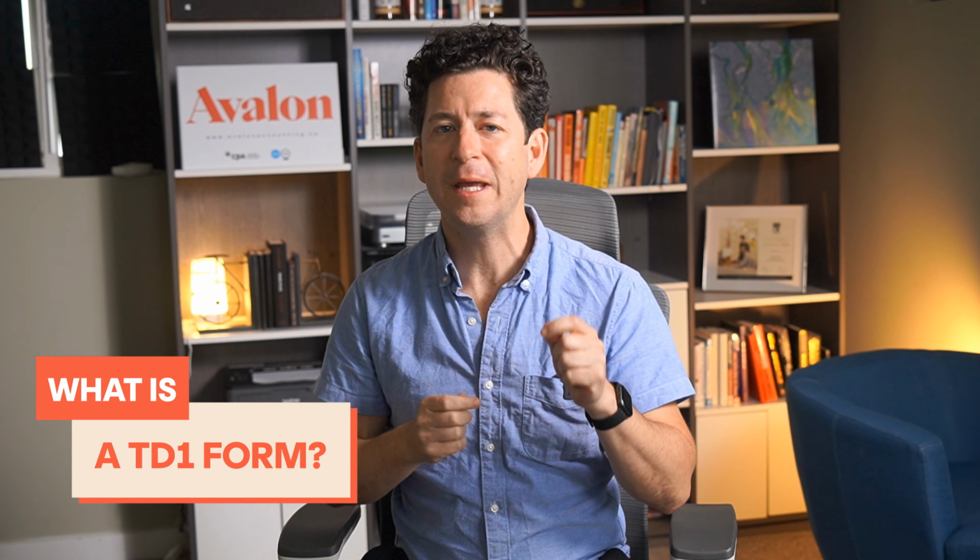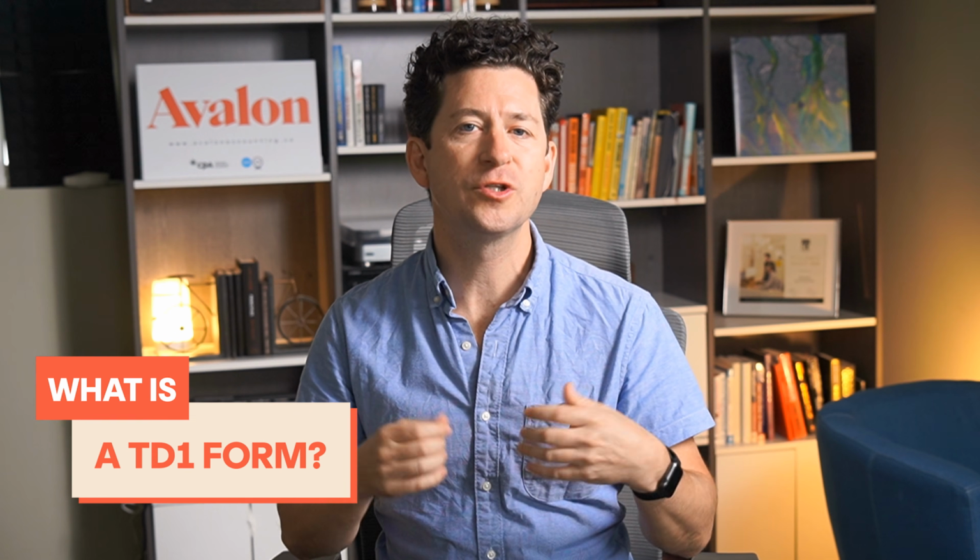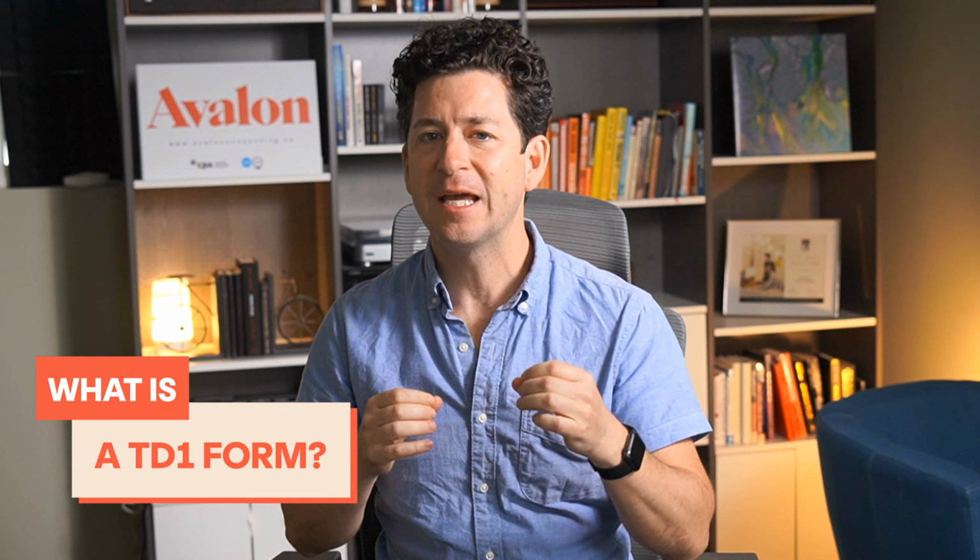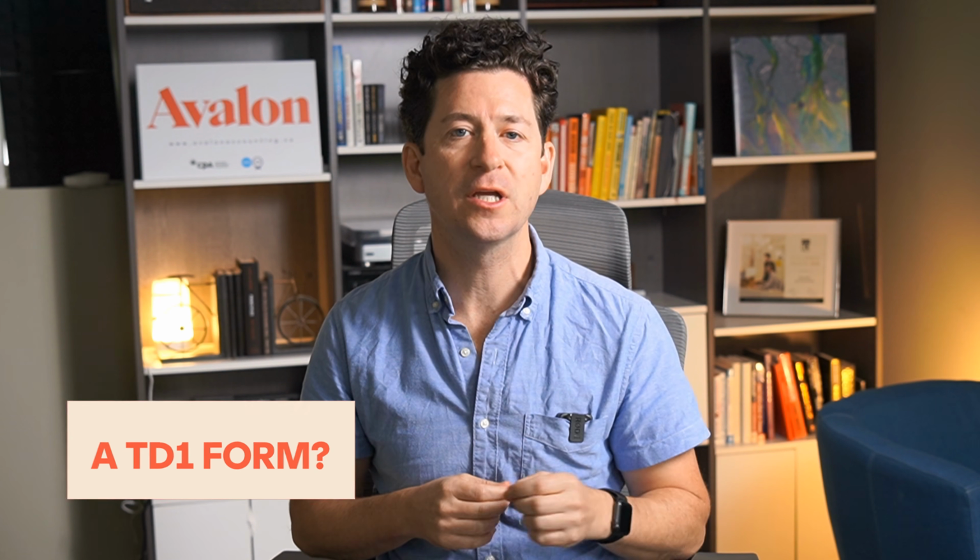First up, I'll explain exactly what the heck the TD1 form is. The TD1 form serves a specific purpose. It guides your employer on how much income tax to deduct from your paychecks throughout the year. While this form is not your actual tax return, it plays an essential role in influencing your financial situation at tax time. So here's a quick summary of what you need to know.